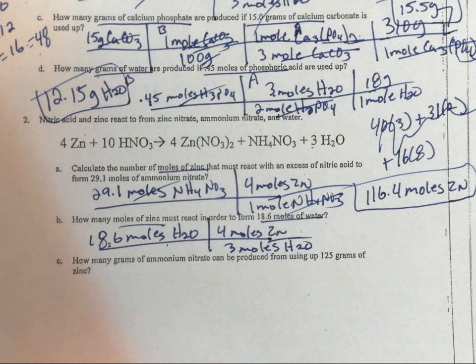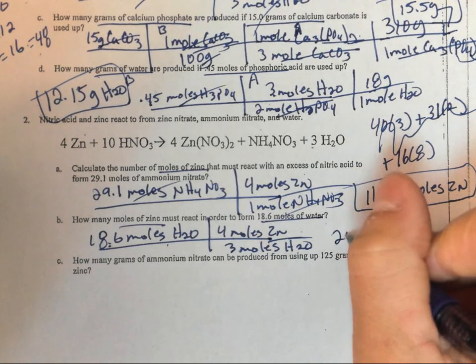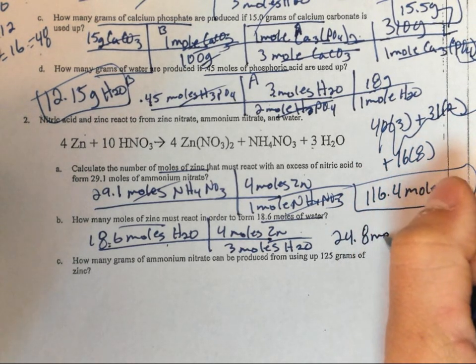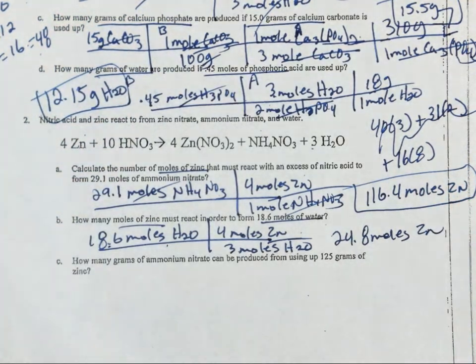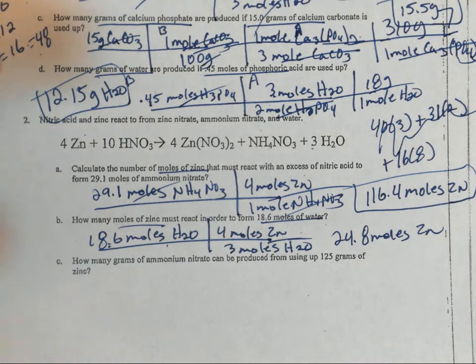18.6 times 4, we're going to divide that by 3. We should get 24.8 moles of zinc. Okay.